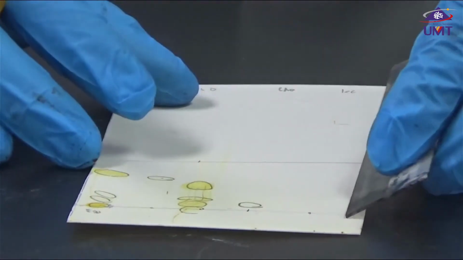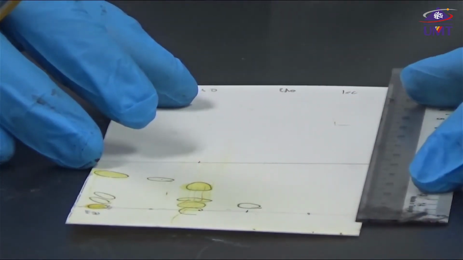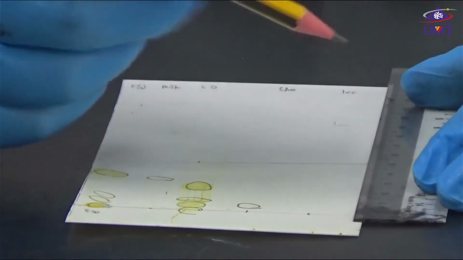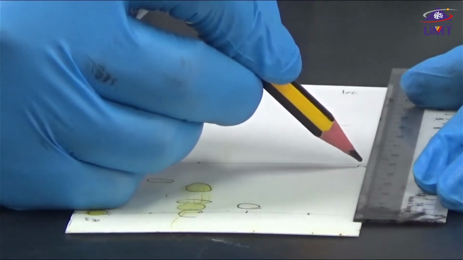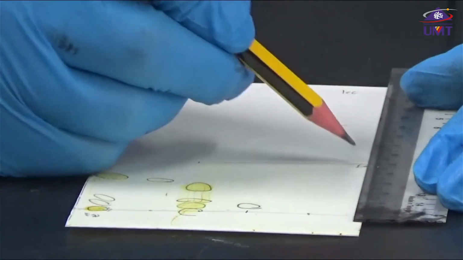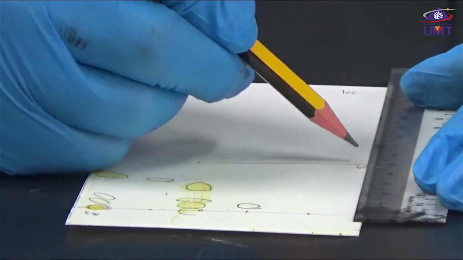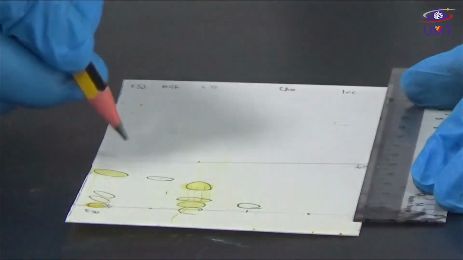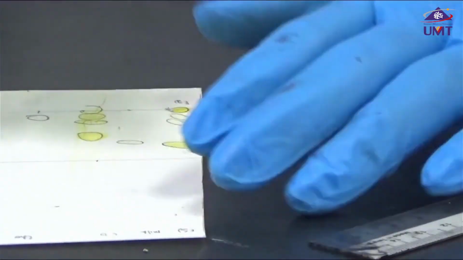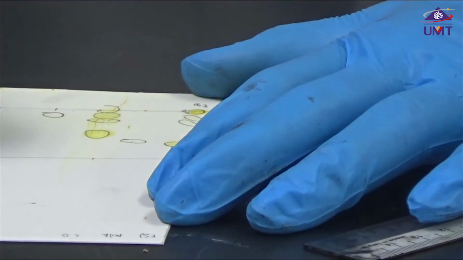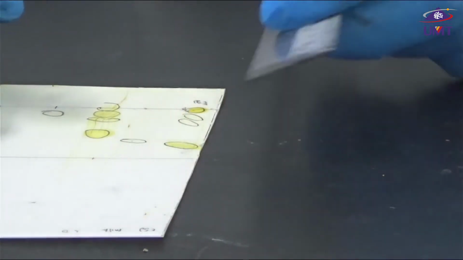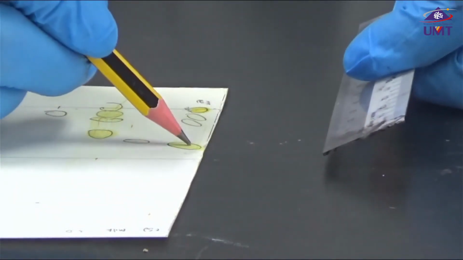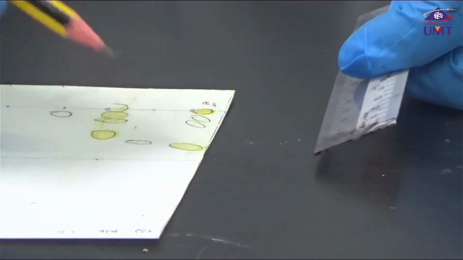In this instance, the distance between the starting point and our solvent is 5.2 centimeter. Here I'm just choosing the center point, the bottom point here.